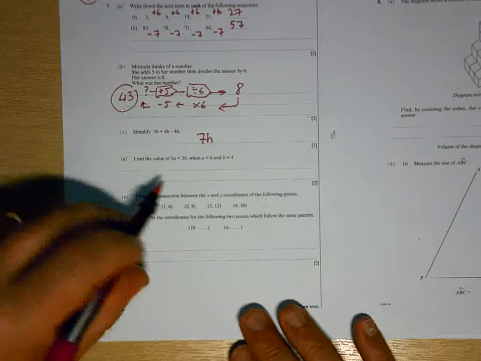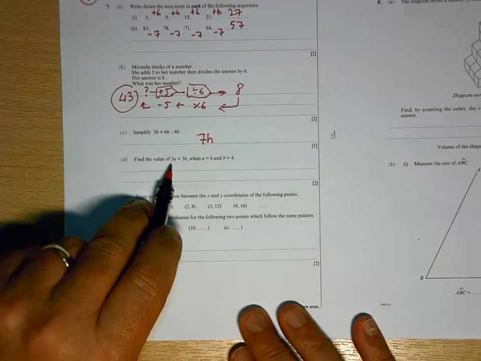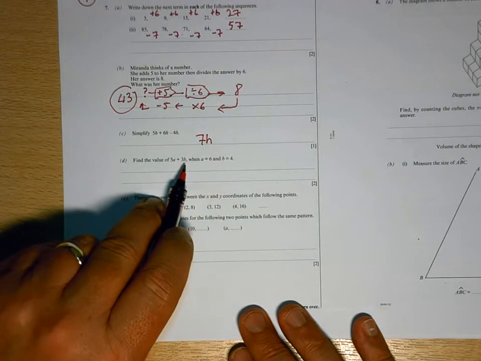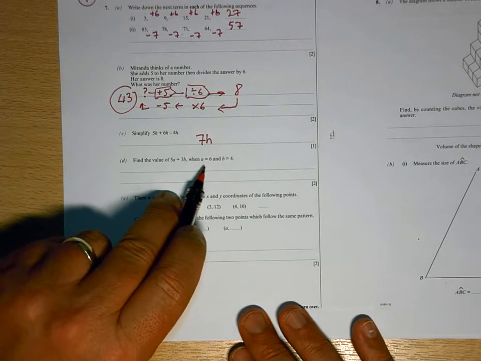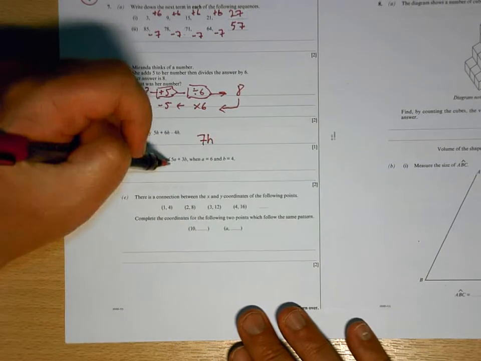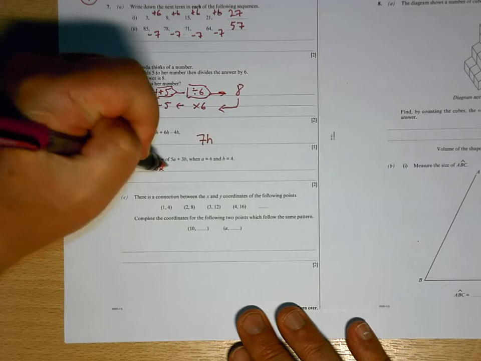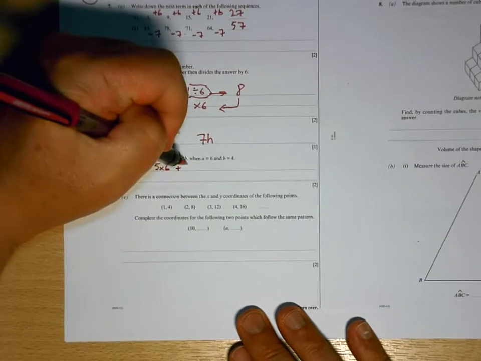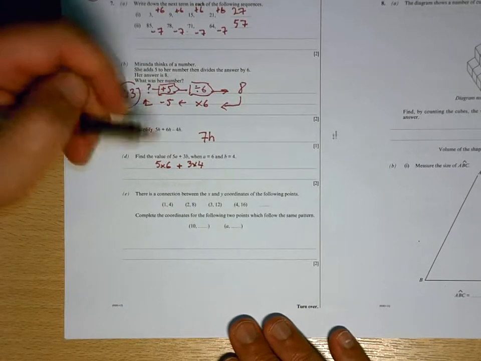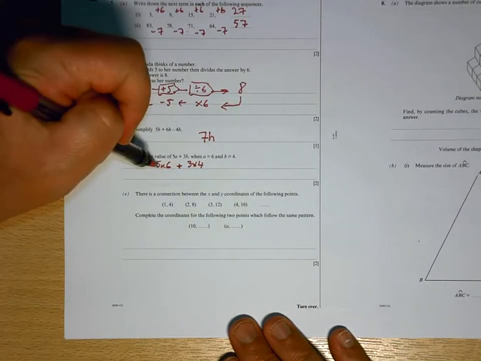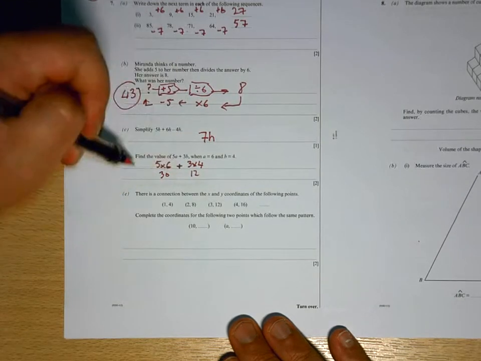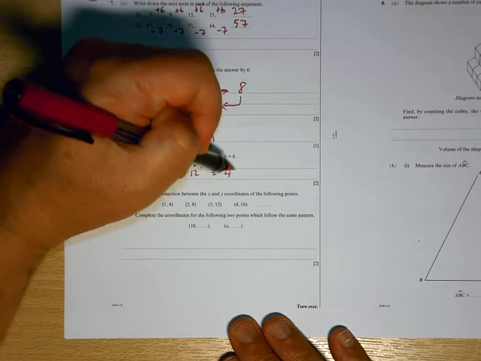This is a formula. So the 5 and the A are joined by a times. The 3 and the B are joined by a times. So when we replace the A and the B, we must put in the times. So what we've got here is going to be 5 times 6, add 3 times 4. And from Bodmas, remember, we always multiply before we add. So we do 5 times 6 is 30, 3 times 4 is 12, add them together to get 42.